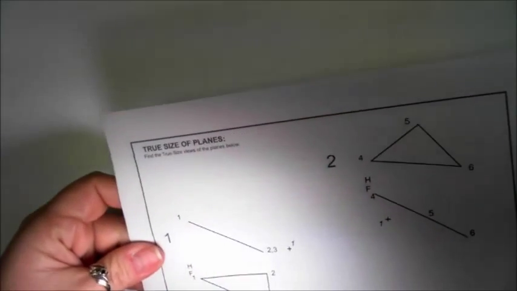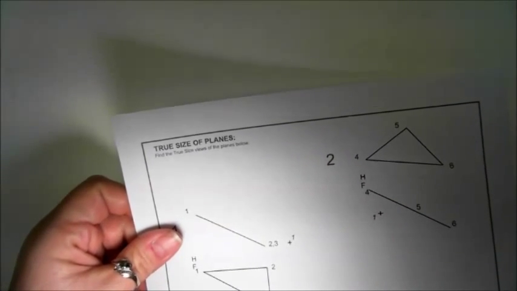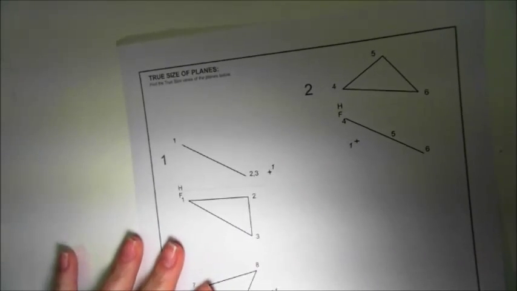All right, we're going to work on the true sizes of planes. This is going to be drawing 3A, the intermediate version of descriptive geometry. So we're trying to find some true sizes of the planes here. We're going to do a couple of things before we even get started.